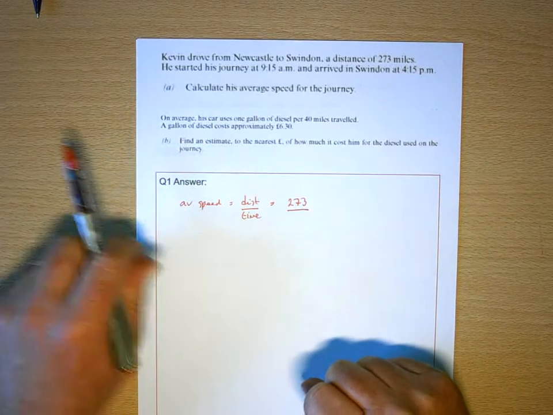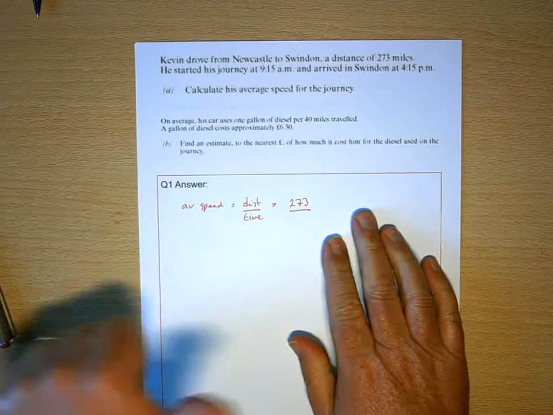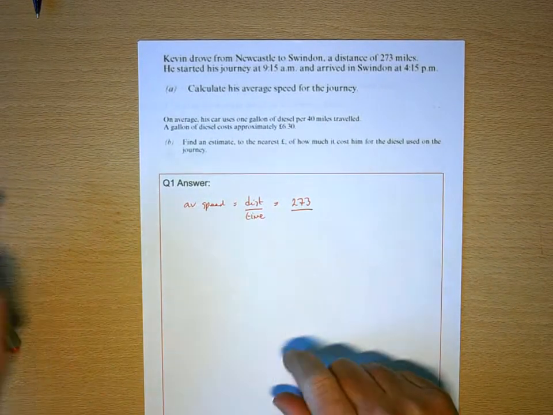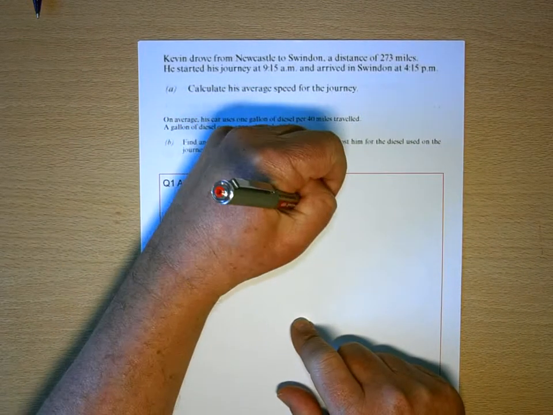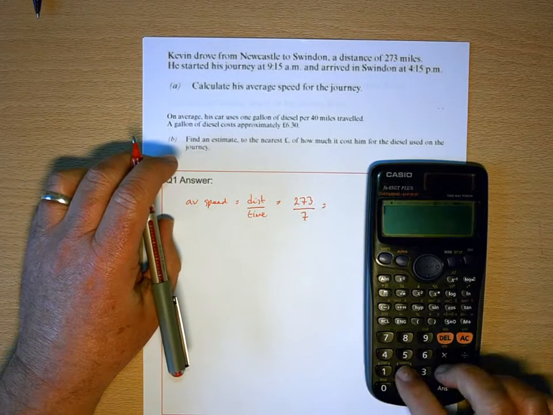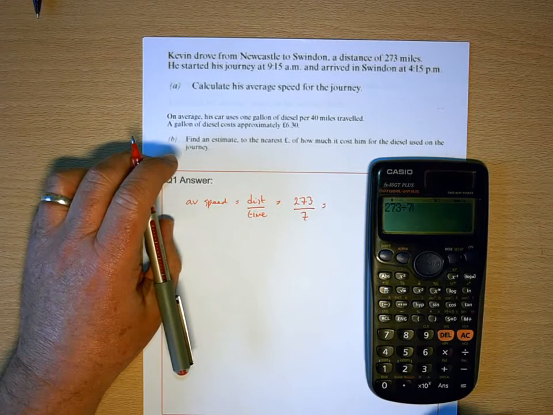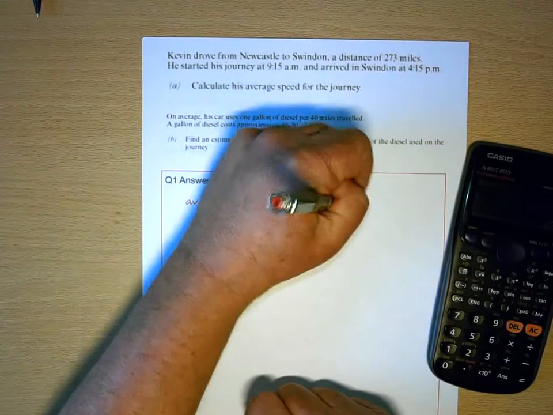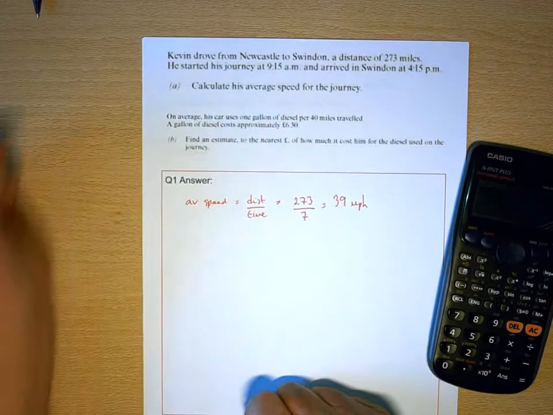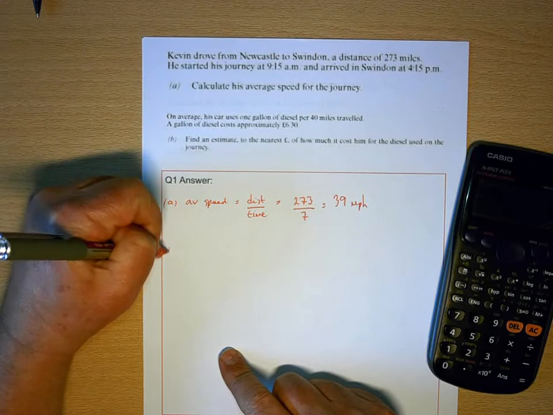9:15, let's do it on our fingers, shall we? 9:15, 10, 11, 12, 1, 2, 3, 4, 7 hours. So the average speed is going to be 273 divided by 7, which is 39 miles per hour. So that's part A. Part B.